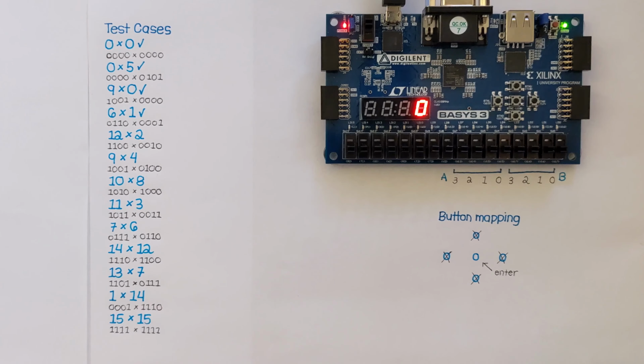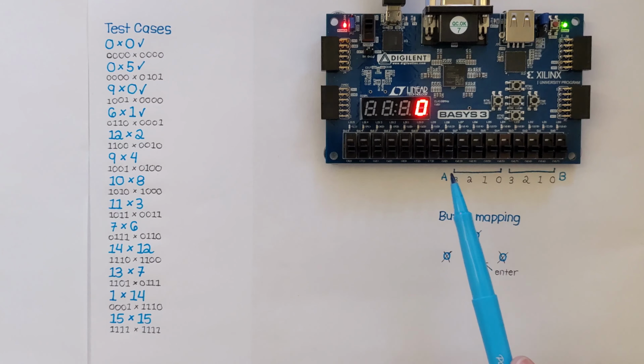All right, so let's get into our test cases. Before I actually do the test cases, I just want to go over a few things with how this multiplier project is going to actually work on the Basis 3 board. First, I just want to point out that we're going to be using switches for our inputs, just like the RCA and advanced calculator and even the sequence detector.